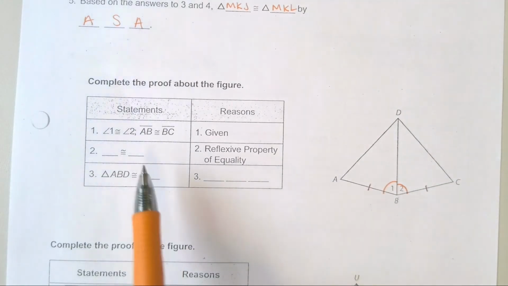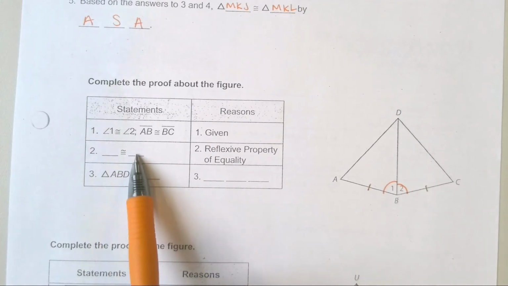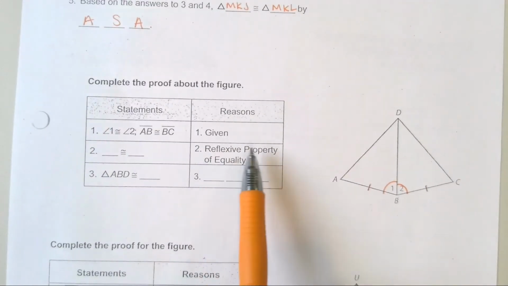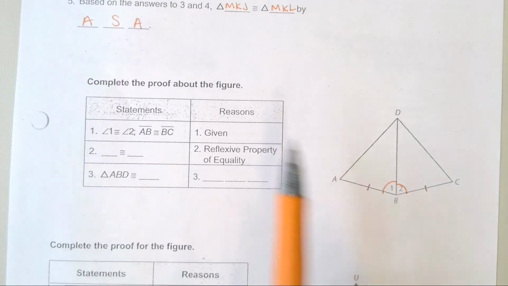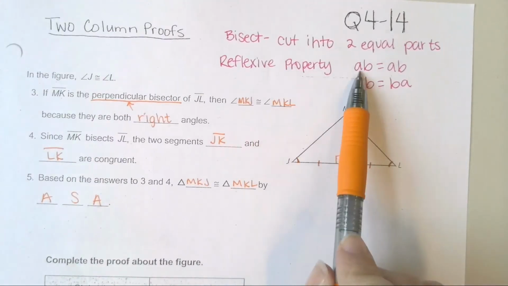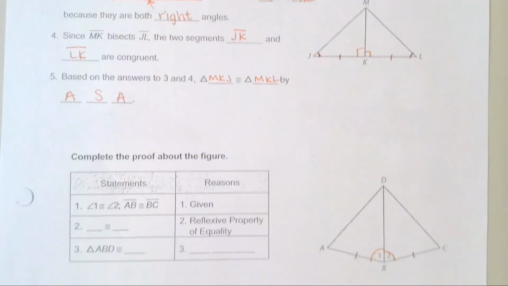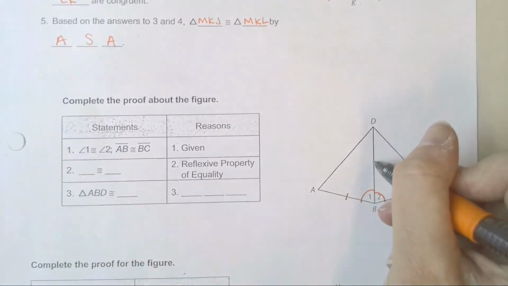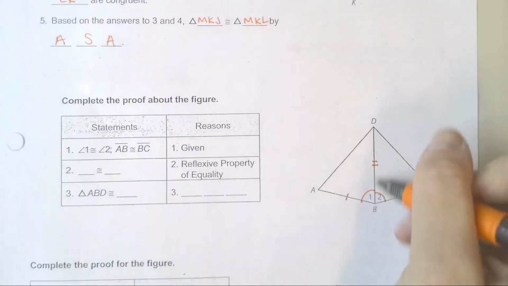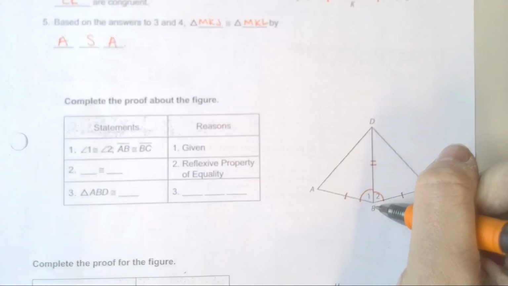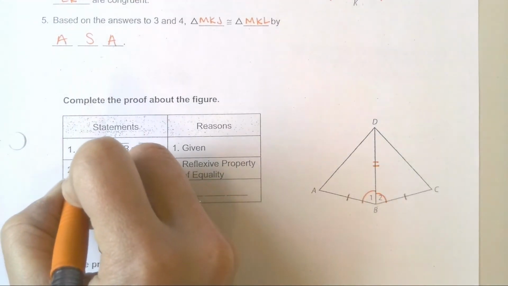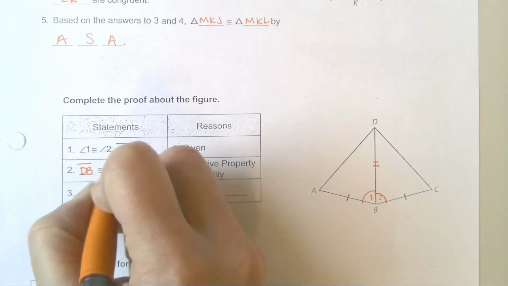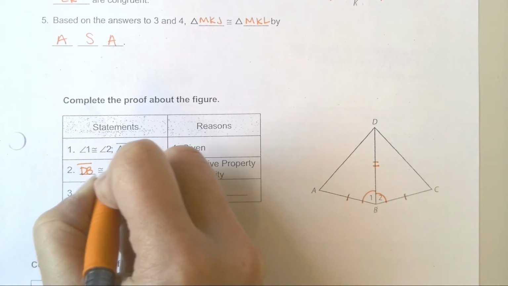Now, we have to fill in our second statement, but we know that it's using the reflexive property. If we remember from above, the reflexive property is when you have something equal to itself. And that happens in figures when you have two triangles touching on one of their sides. So here we know that side DB is congruent to itself.